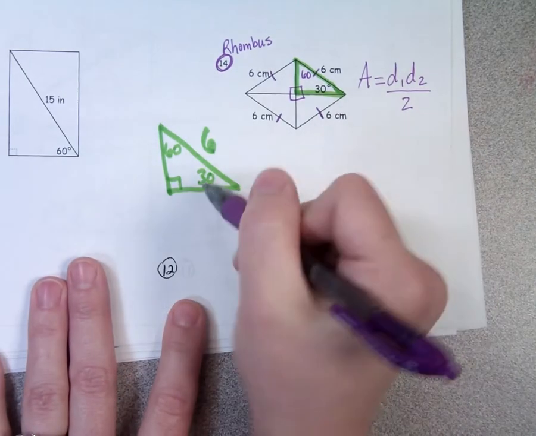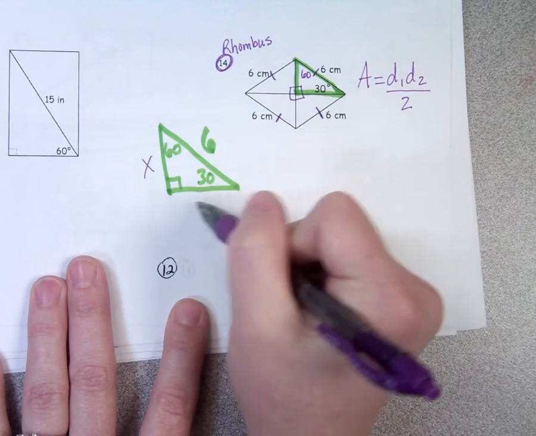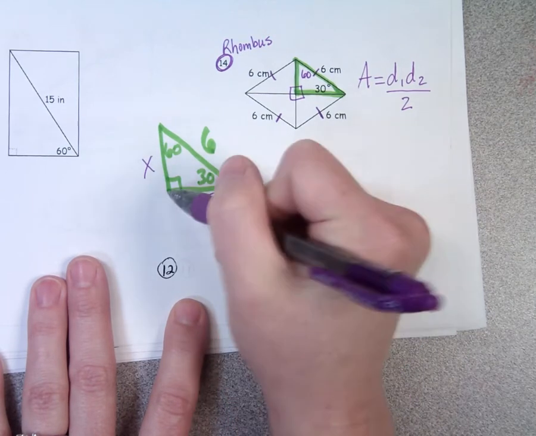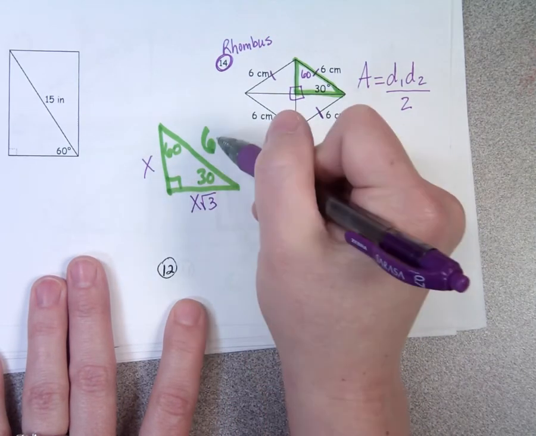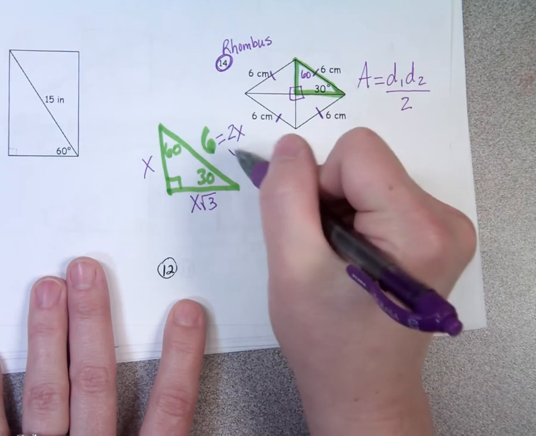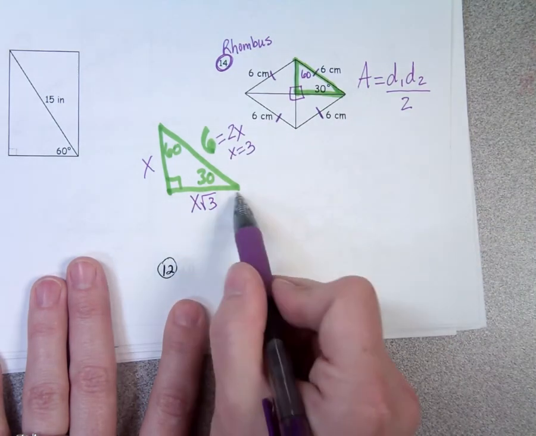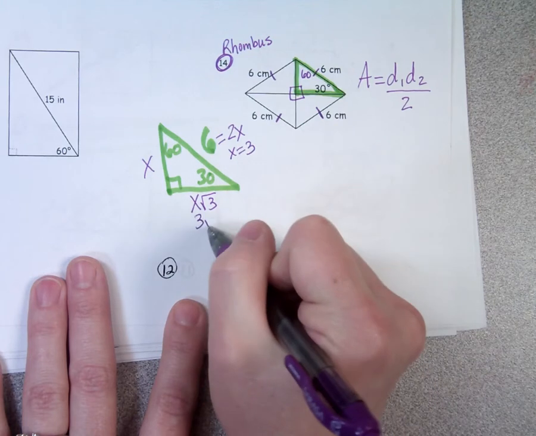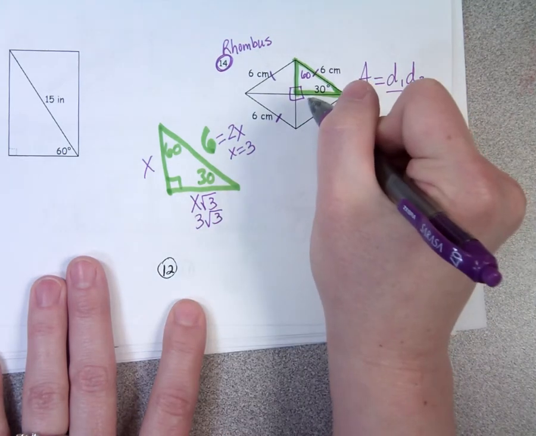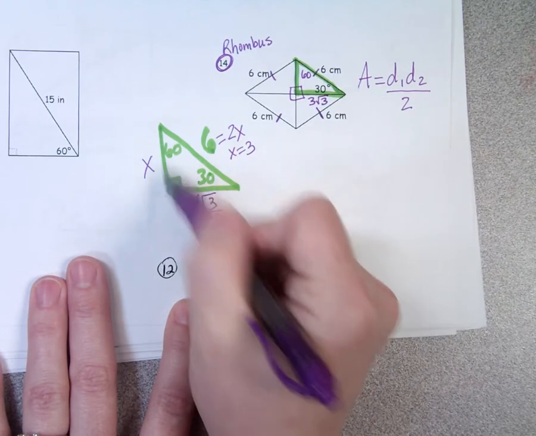Okay, so here comes the labels. What goes across from the 30? What goes across from the 60? X square root of 3. And what goes across from the 90? 2x. So 6 equals 2x. What's x? 3. Divide both sides by 2 and you get x is 3. Okay, so if x is 3, what is this piece right here? 3 square root of 3. So that's this guy right there. 3 square root of 3. And then what's this one?